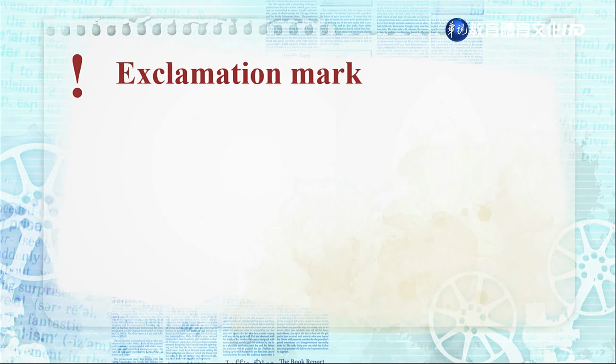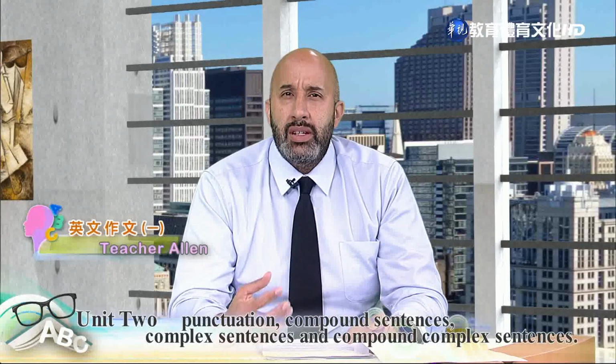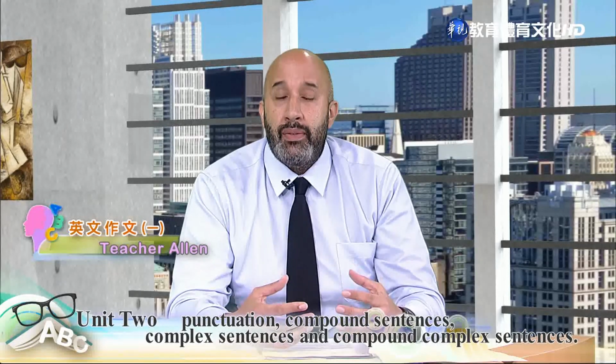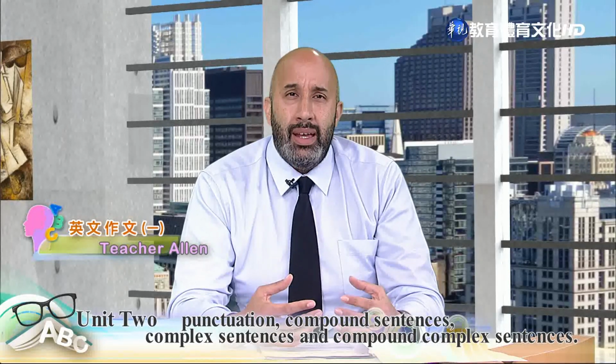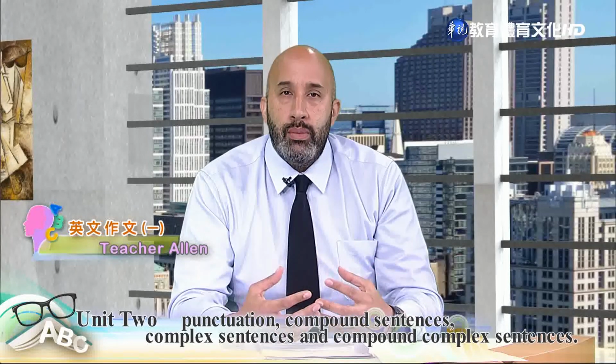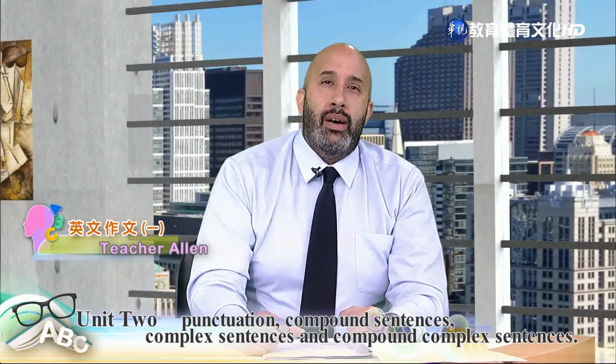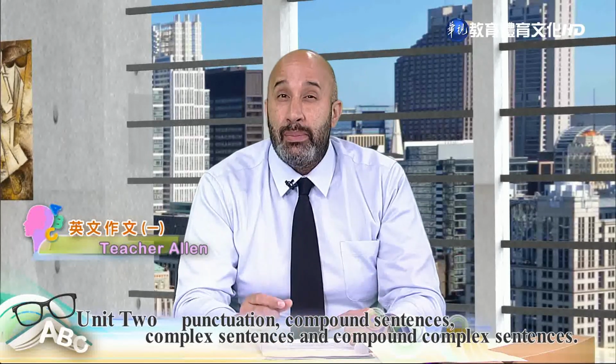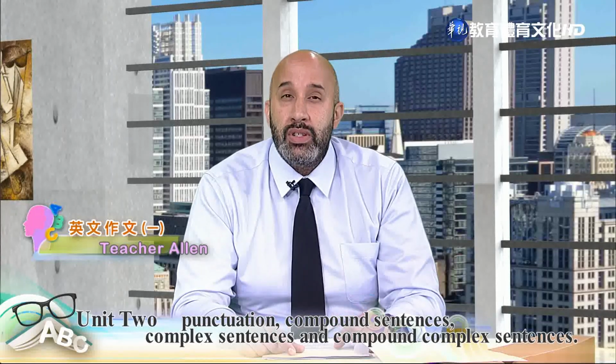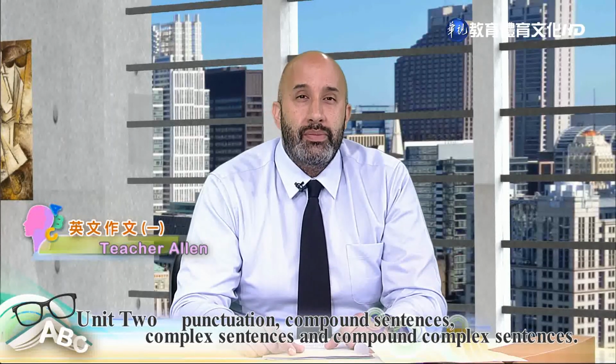Okay, so moving on with the exclamation mark. This shows intonation. And this can demonstrate that the sentence is meant to be very important, or it can show a high volume, for example, shouting. Sometimes Americans will say exclamation point, just to let you know the difference in the American and British English.